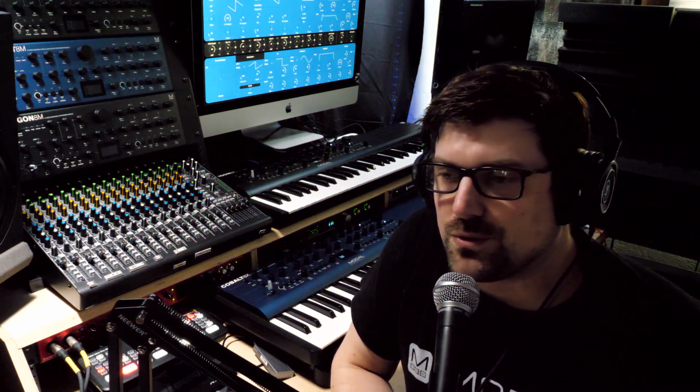It's because MPE is such a much more personalized way of playing. There's really no rules on what's right and what's wrong. It's really about customizing the controller to fit your needs and finding the controller that you think would work best with what you want to do with the MPE controller.